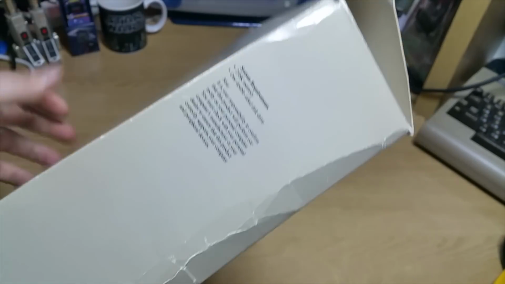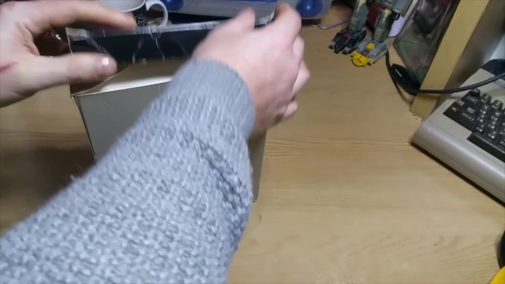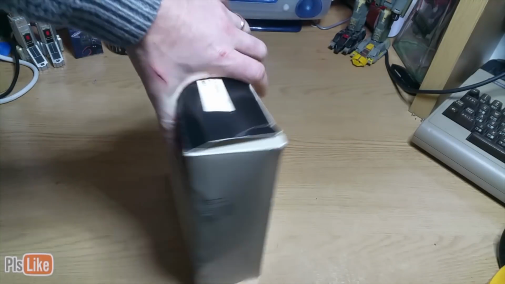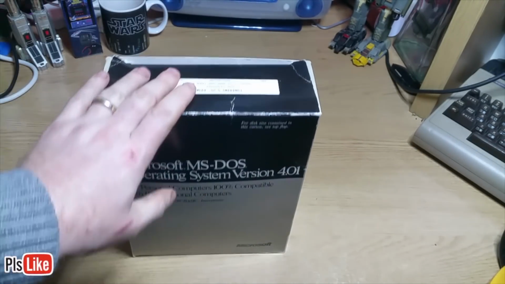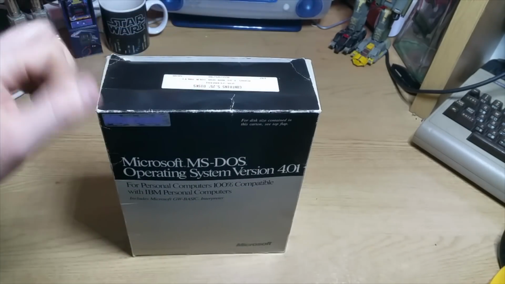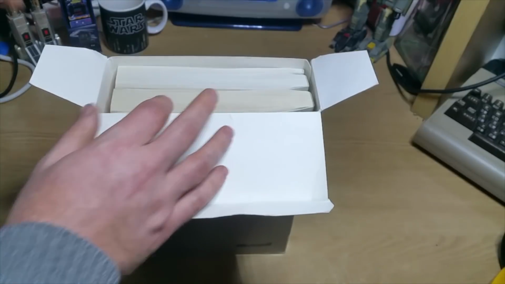Nice. Same on that side and on the back. So very different from operating systems these days, which are mainly downloaded and do not come with boxes. And if you want a book, you've got to go out and buy separate books, because you aren't getting them with the operating system. Just get a disc these days, if that.